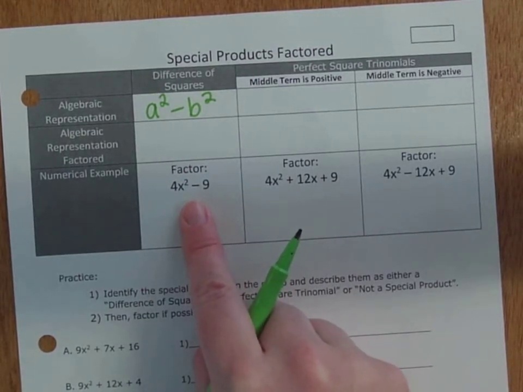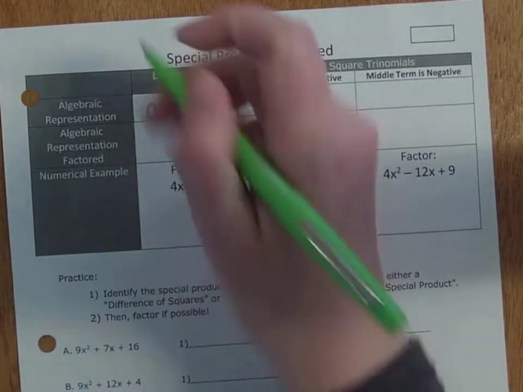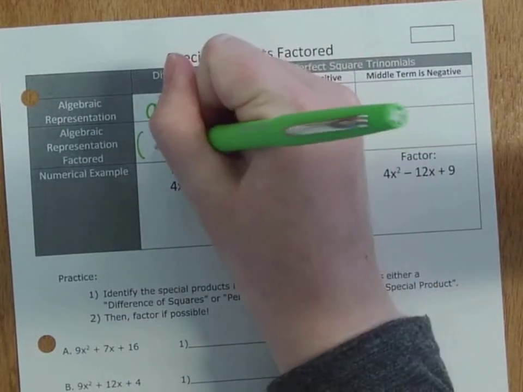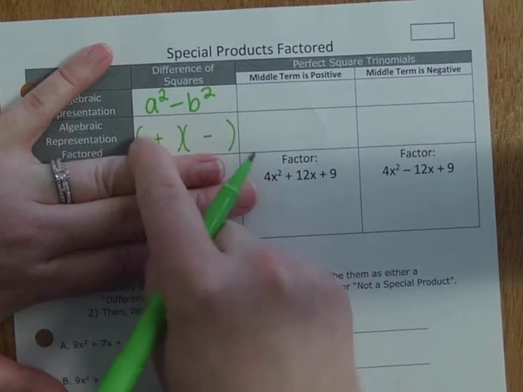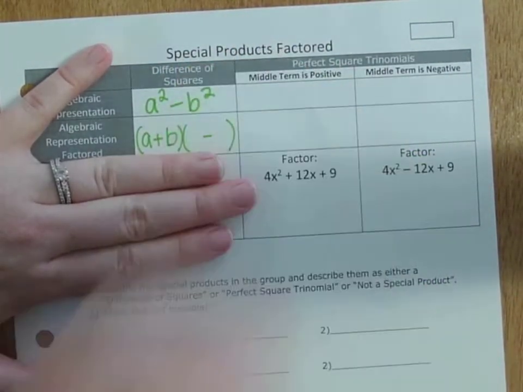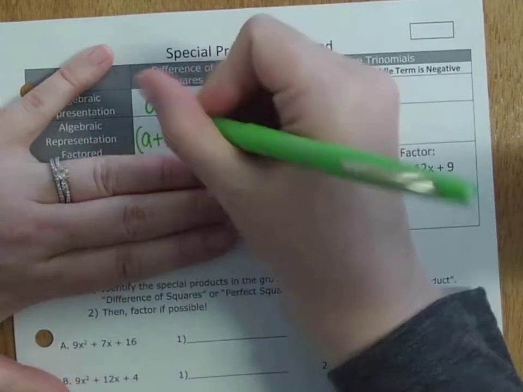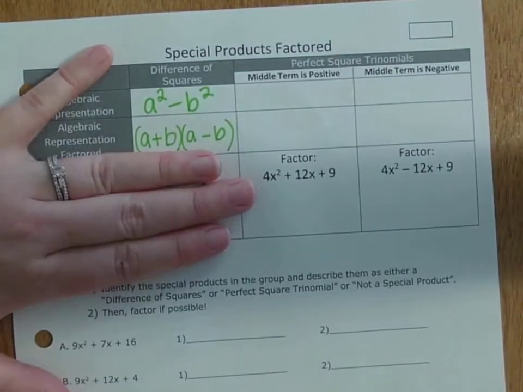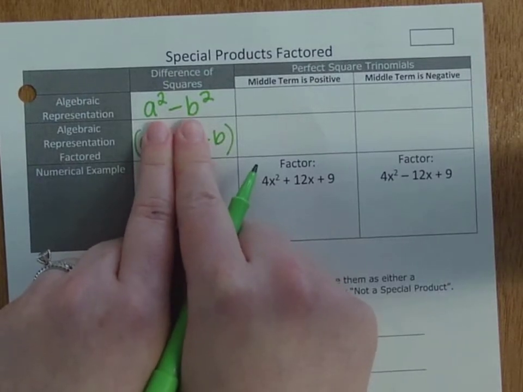We say, oh, the difference of squares, when it's factored, is the product of a sum and a difference. Here's a squared. What will I write here? A. This is b squared, so I will write plus b times a minus b.